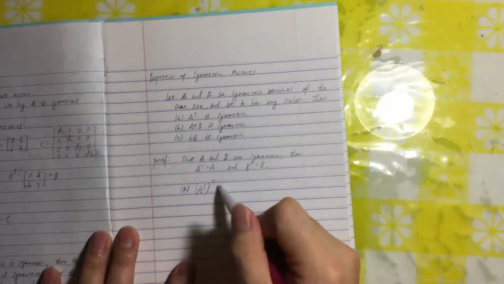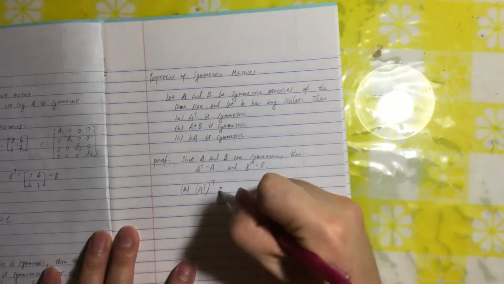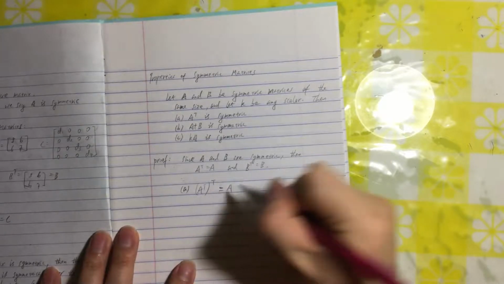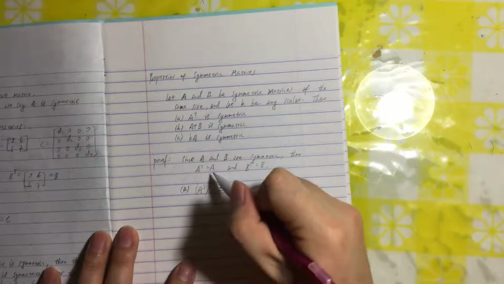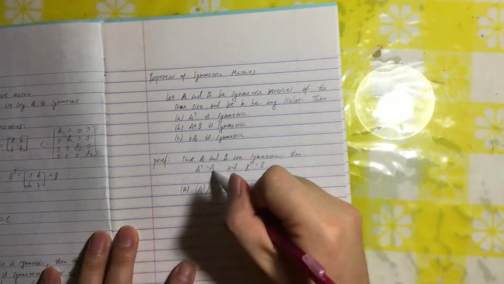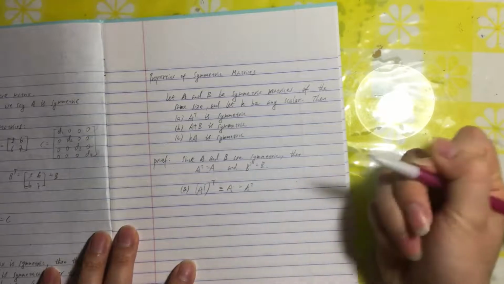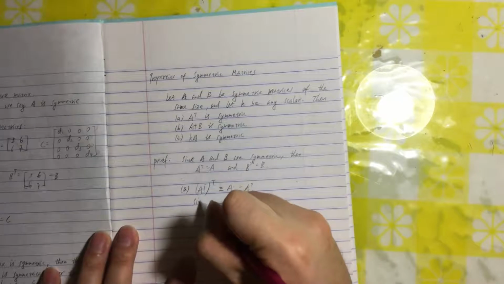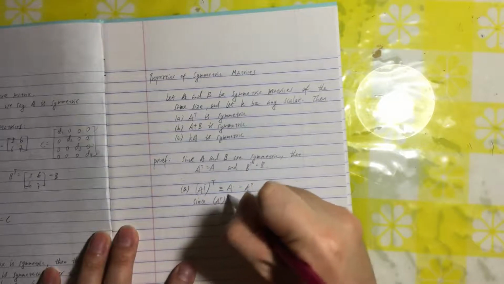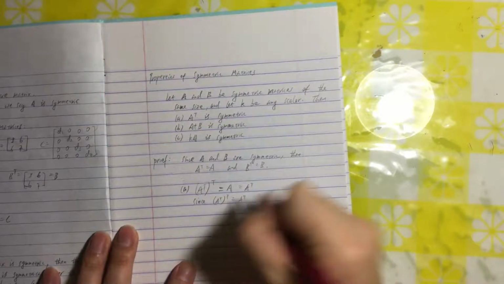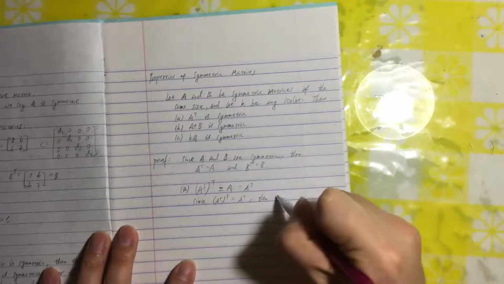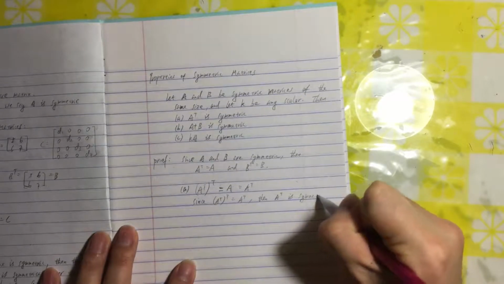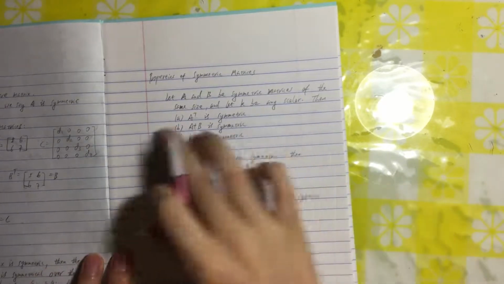A transpose. In an earlier session, we know that the transpose of A transpose equals matrix A. And since A is symmetric, matrix A is the same as A transpose. So we have A transpose transpose equals A transpose. Since the transpose of this matrix equals this matrix itself, A transpose is symmetric. That proves part A.